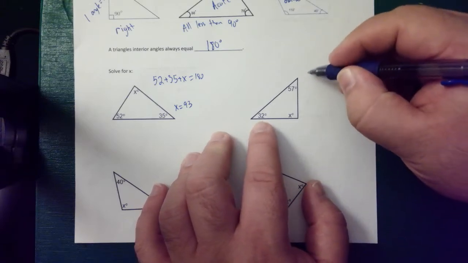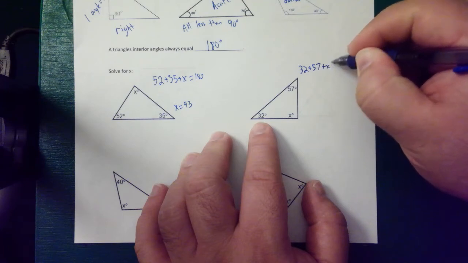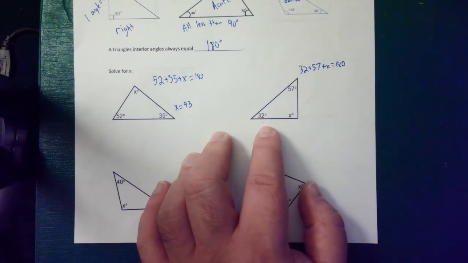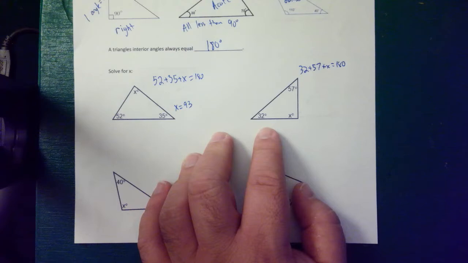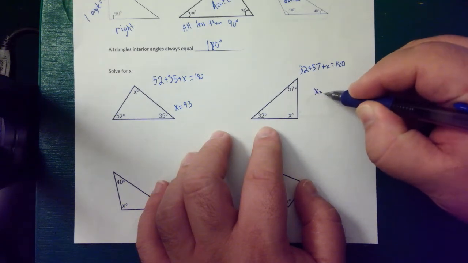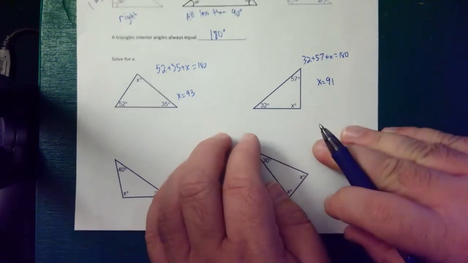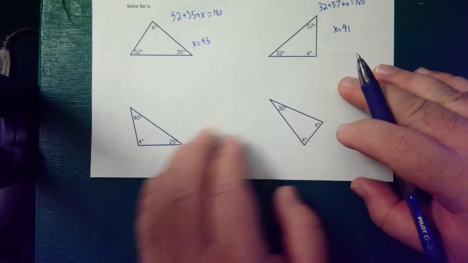On this one, it would be 32 plus 57 plus x equals 180. These are all going to equal 180. So none of this equaling each other stuff. If you're adding up all the angles on the inside, all the angles are going to always equal 180. All right, x on that one is 91.